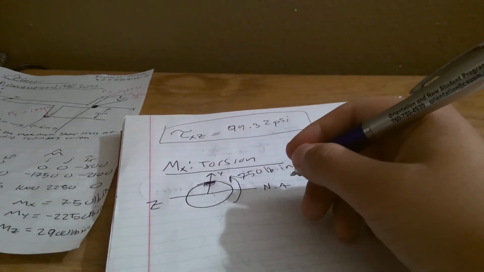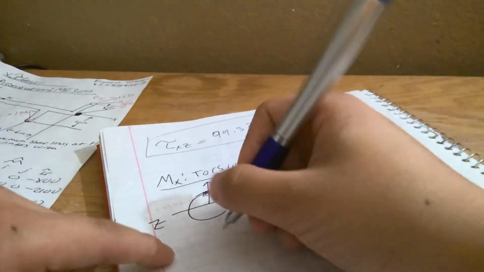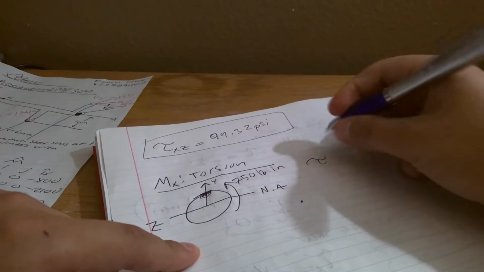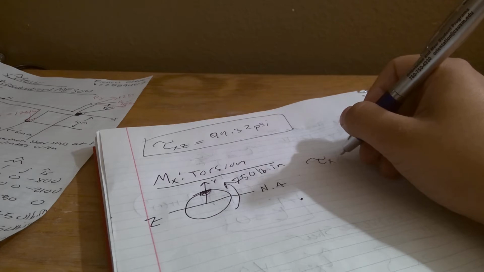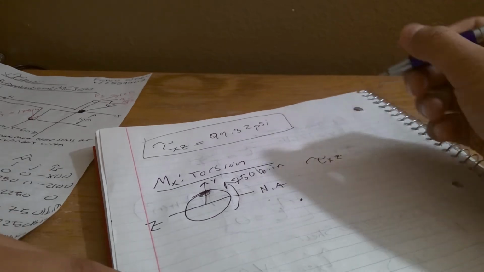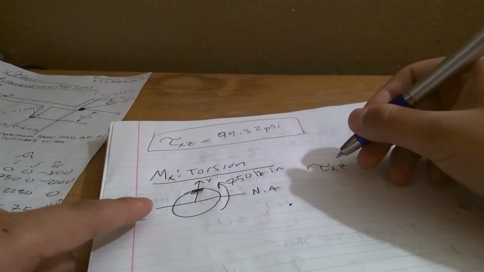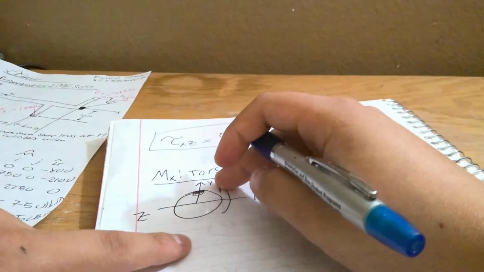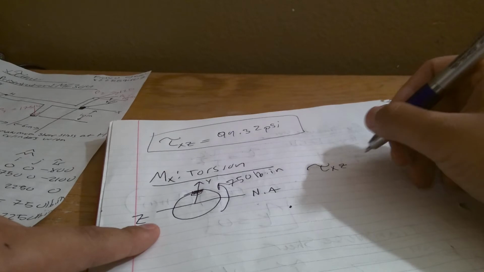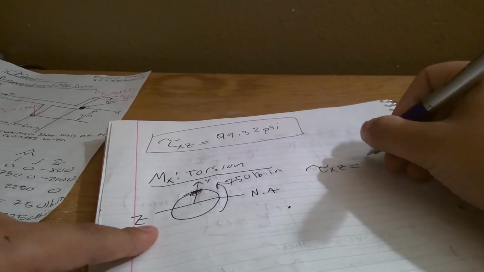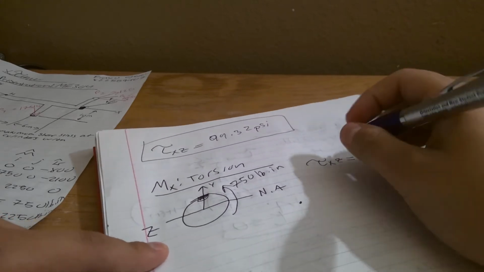All right. Next, we just want to plug it into our equation, just given right here. Tau, and this is with respect to x and z, since it displaces them in the x direction and the z direction. And then it equals this right here.